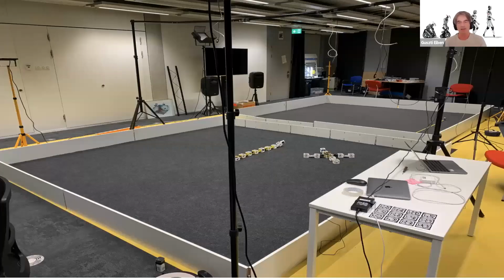So this is our robot lab. We just moved into a new building and we have the luxury of a big lab, like, I don't know, 10 by 6 meters. So we can build 2 substantial arenas and run parallel experiments there.